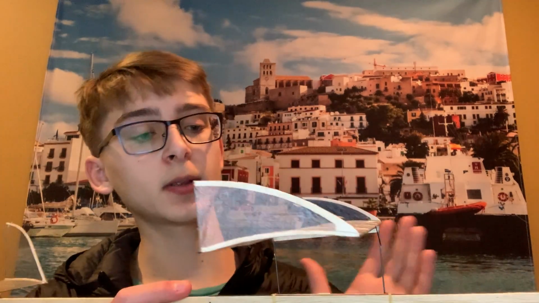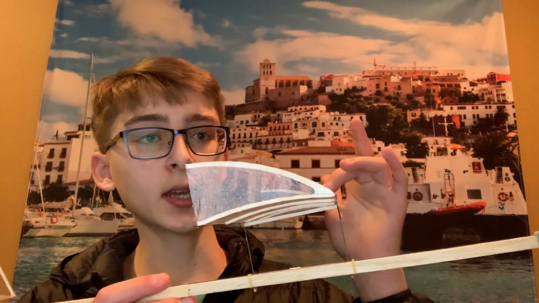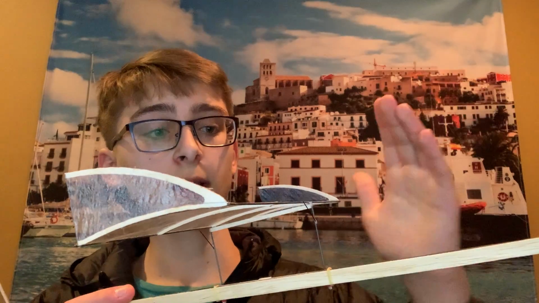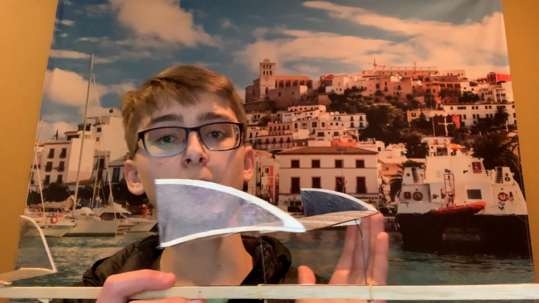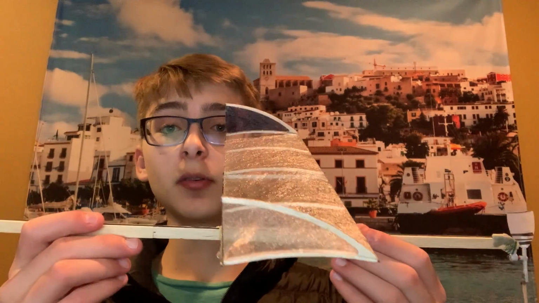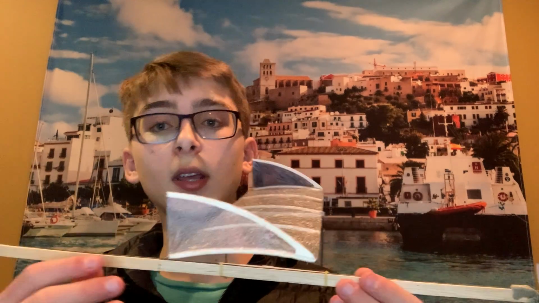Let me see if I can explain that better. If the left side has more lift than the right side, the plane's going to want to go to the right. Because if you think about it, the plane turns because one side has less lift than the other. So if you want your plane to go right, the right side's going to have less lift than the left side. And if you want your plane to go left, the right side's going to have more lift than the left side. That's how you get the plane to turn, basically. And that's what all these adjustments do. They just affect the lift of the plane on each side.